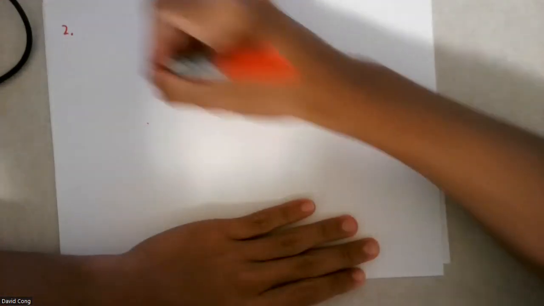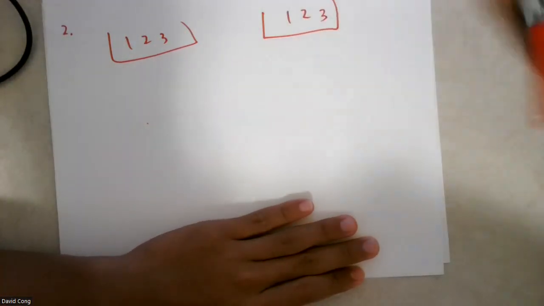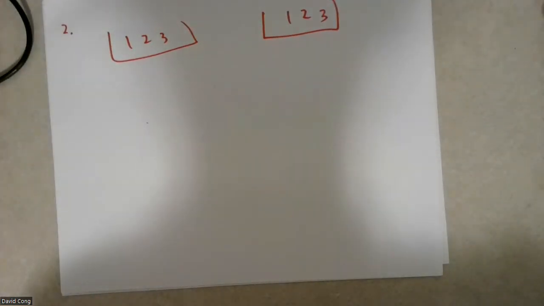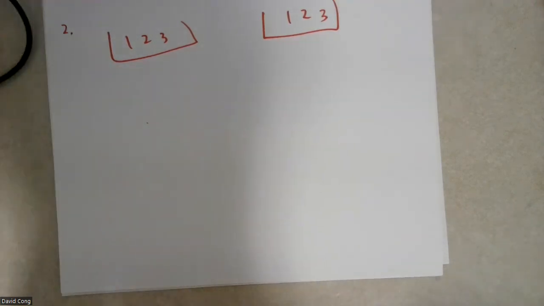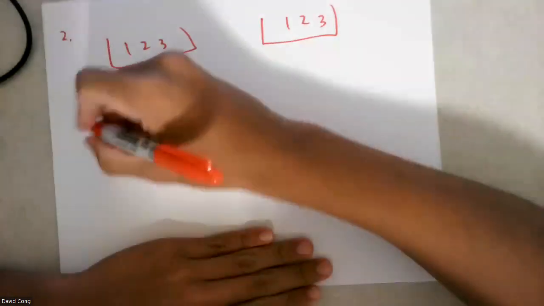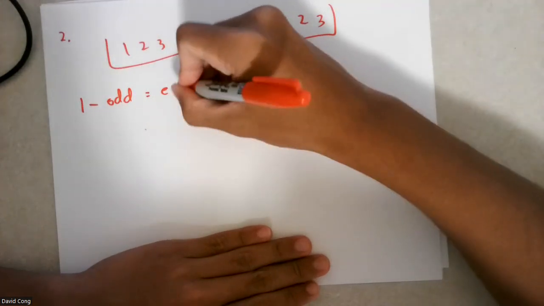Okay, number two. Each of two boxes, so I'll draw this for us, contains three chips numbered 1, 2, 3. A chip is drawn randomly from each. And they're asking us what is the probability that the product is even. So we have an easier way. Let's find the probability that the product is odd, because we know that 1 minus the probability that it's odd equals the probability that it's even.